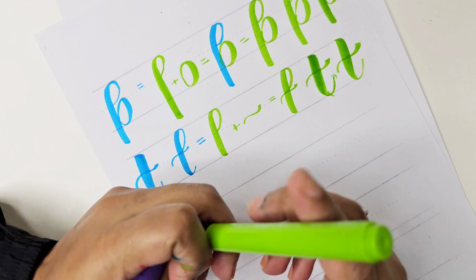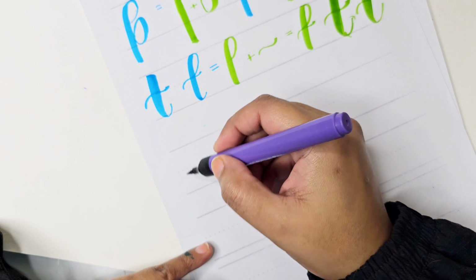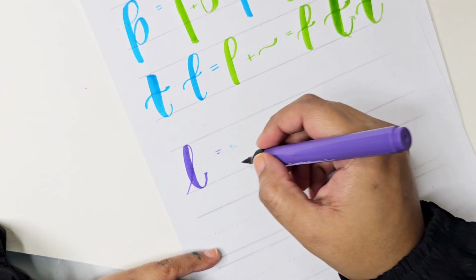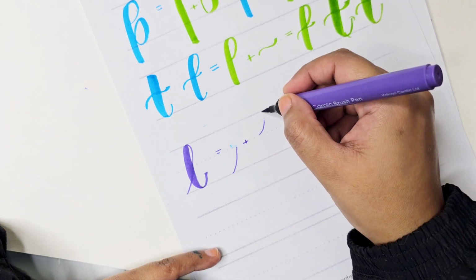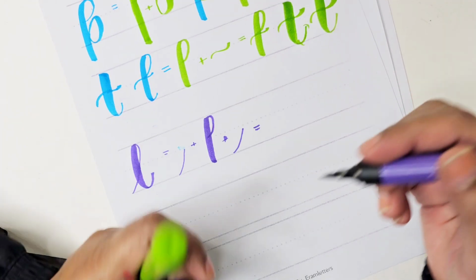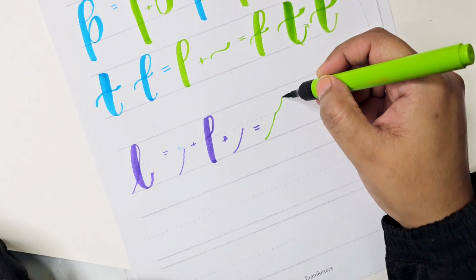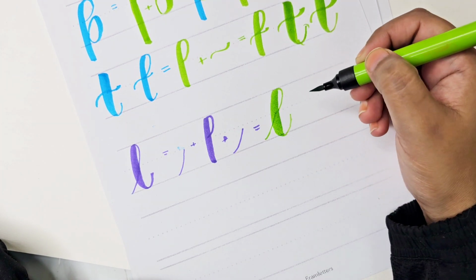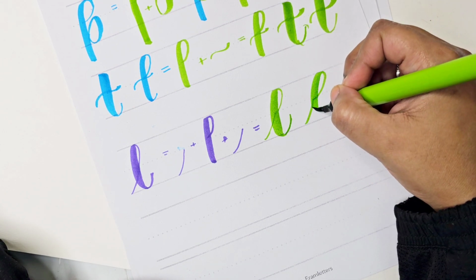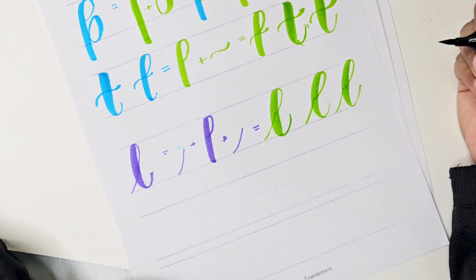Next we'll see how you make L. L looks very simple. This is L. So what is actually L? It's a start curve and an ascender curve and then an end curve. So when you match all of that together, you start with a curve and then make a loop and then come all the way down to the baseline and then make this curve. So this is how you make L.